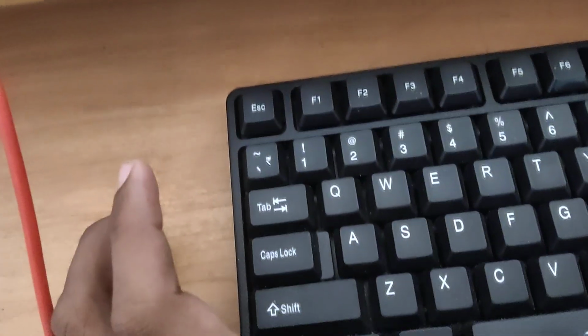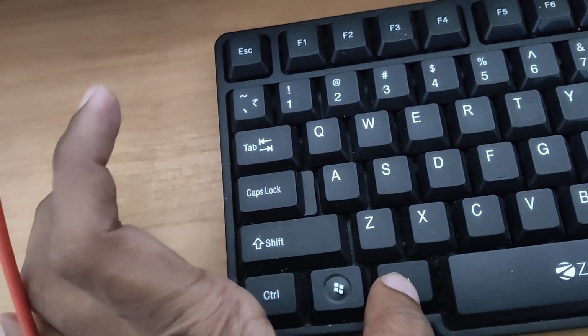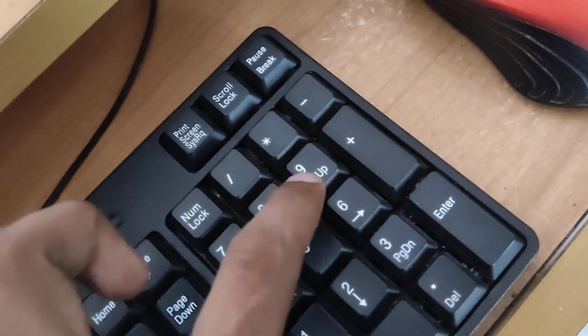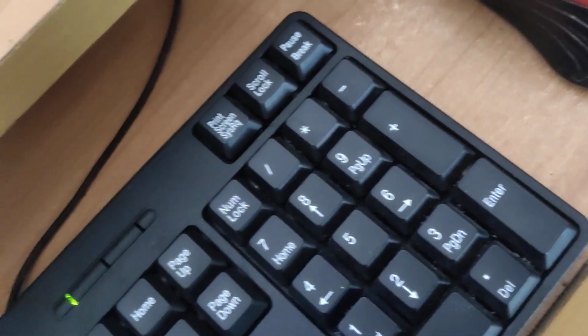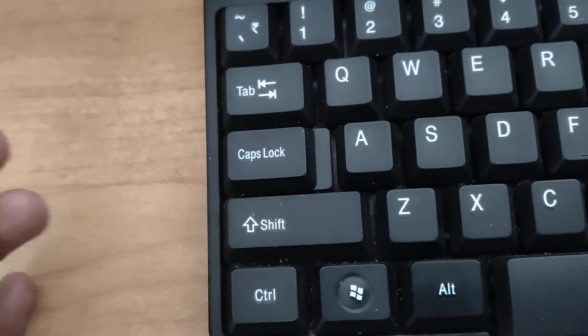Now you can see an Alt key on the left side of the space bar. You must press and hold this Alt key. Do not remove your finger from this Alt key. At the same time, you must type 9974. After typing 9974, you can release your finger from the Alt key. If you do it like that, then you can see that the symbol has arrived in our document.